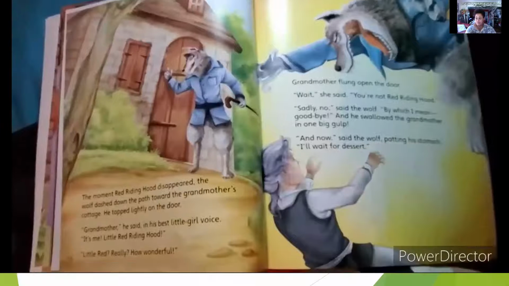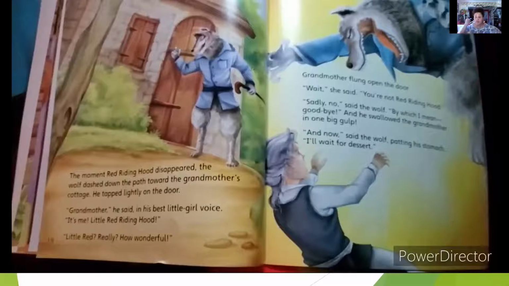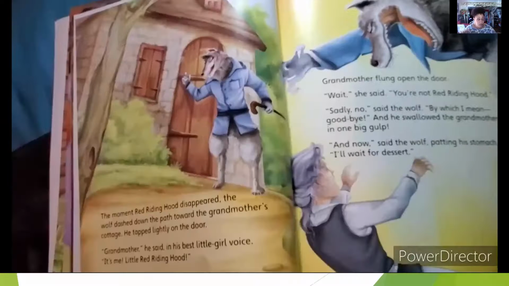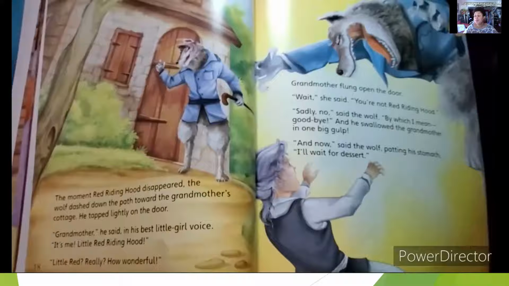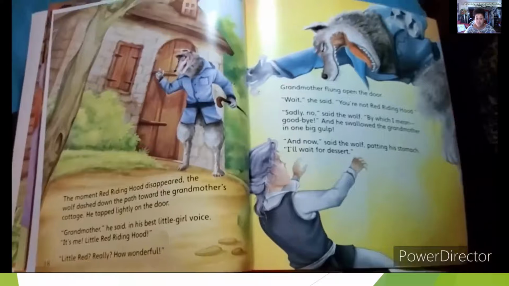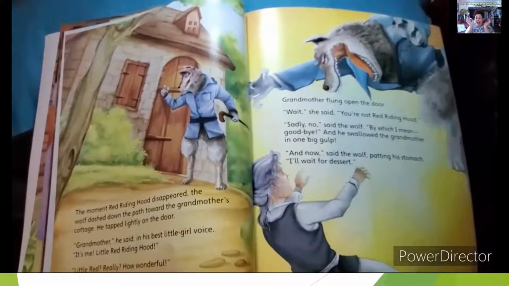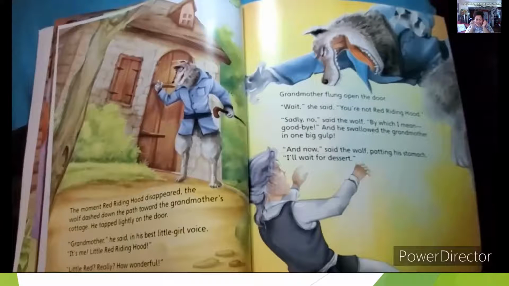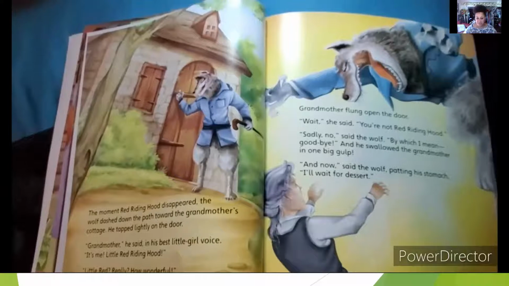The moment Little Red Riding Hood disappeared to pick flowers, the wolf dashed down the pathway toward grandmother's cottage. He knocked on the door. Grandmother, he said in his best little girl voice, it's me, Little Red Riding Hood. Little Red? Really? How wonderful. Grandmother opened up the door. Wait, she said. You're not Red Riding Hood. Sadly, no, said the wolf. And he gobbled grandmother up in one big gulp. He patted his stomach and said, now I'll wait for Red Riding Hood for dessert.